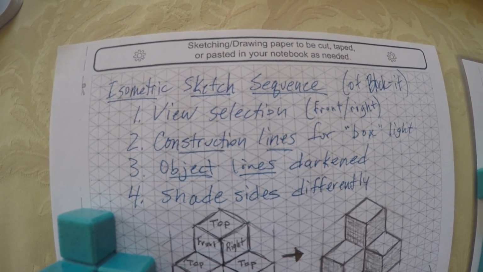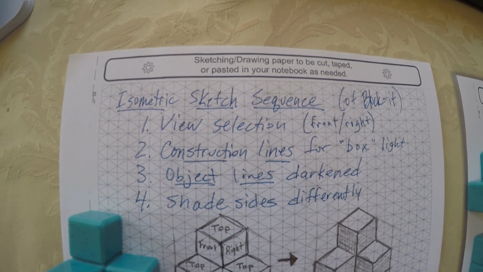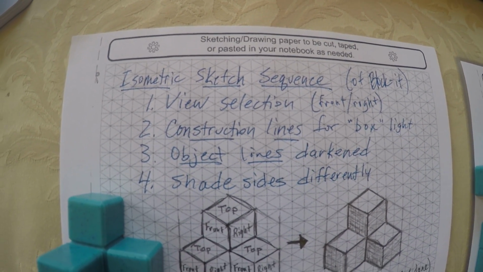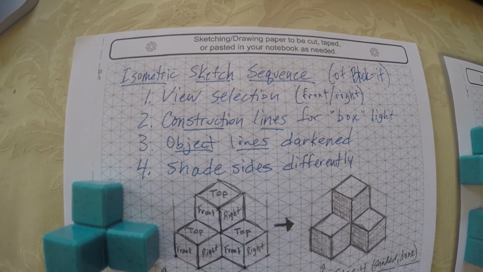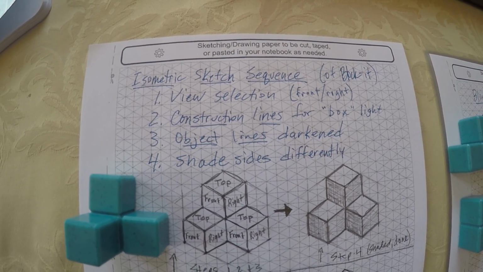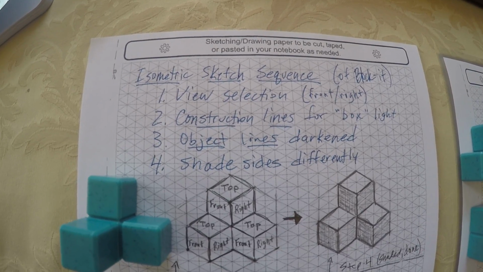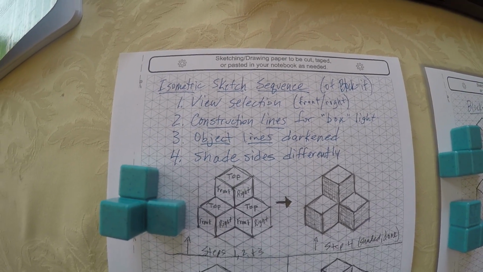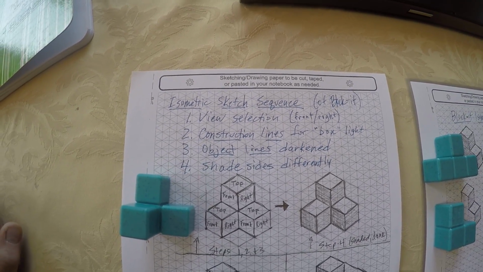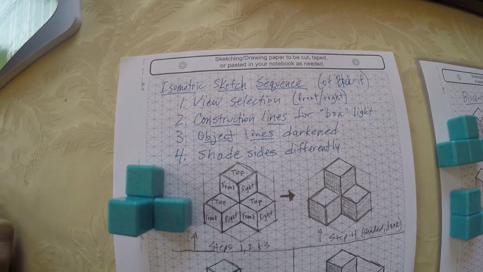It's an optional project. It has different criteria than Cubit, and you'll have the option to put these sketches later in a CAD drawing and print this project off yourself if you desire. Anyway, so let's run through this sequence really quick with these blocks.